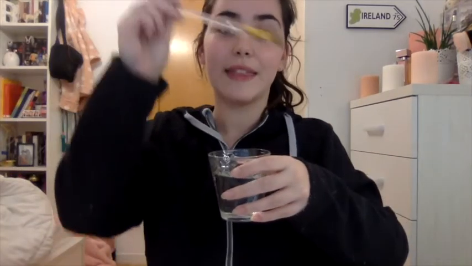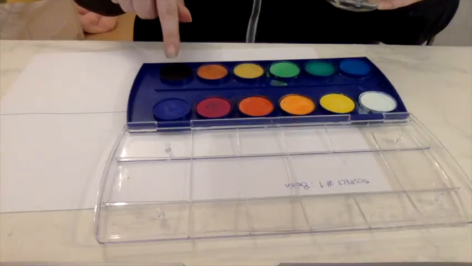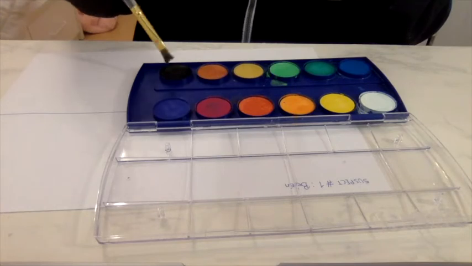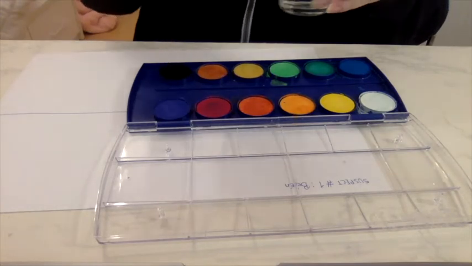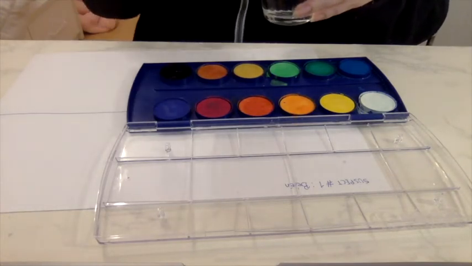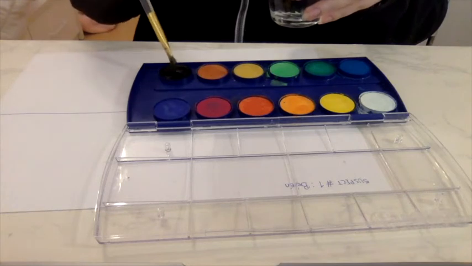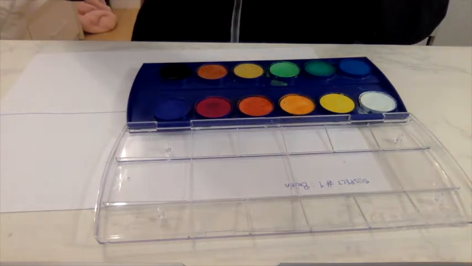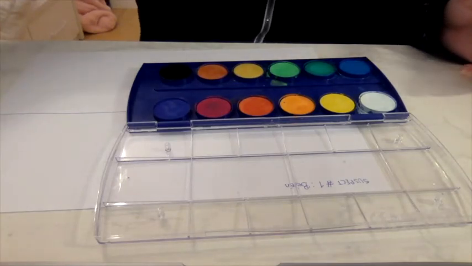With the help of a brush, I'm going to put some water in the black ink. Let's see how I do it. This is the black ink. I'm going to drop a bit of water in here with the help of my brush. Now that it has a little bit of water, it's ready for our prints.